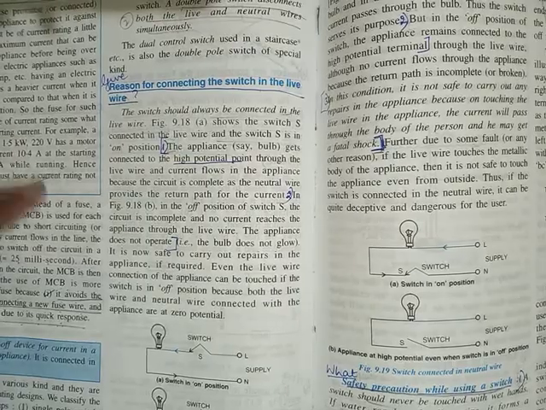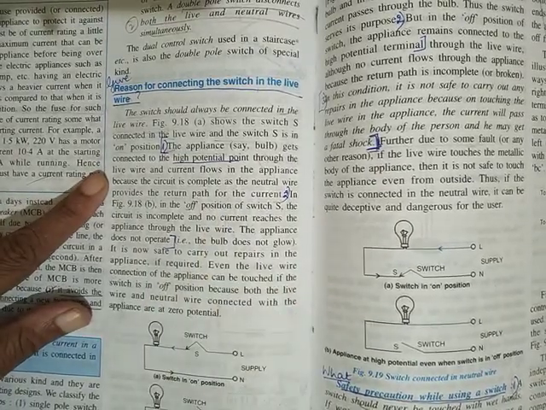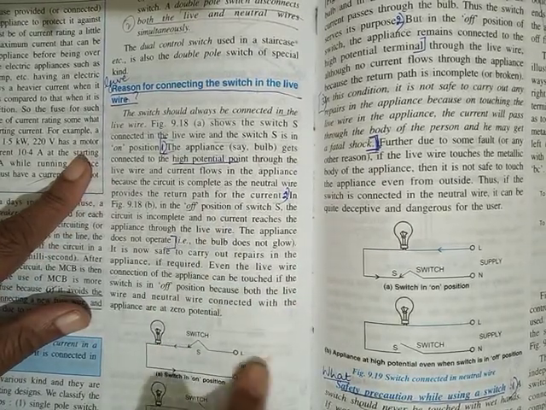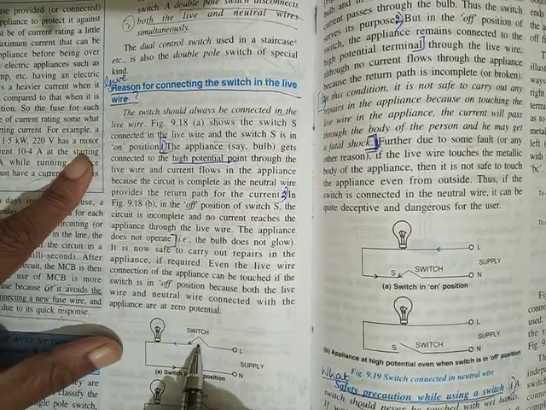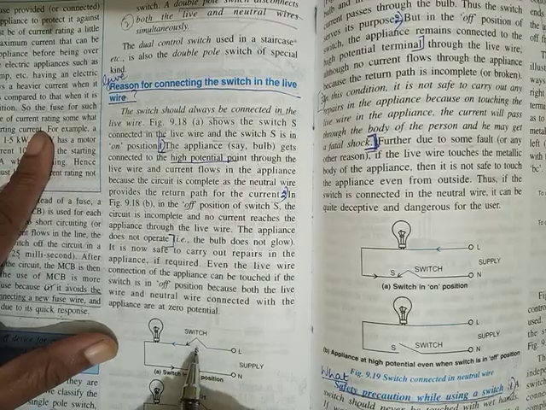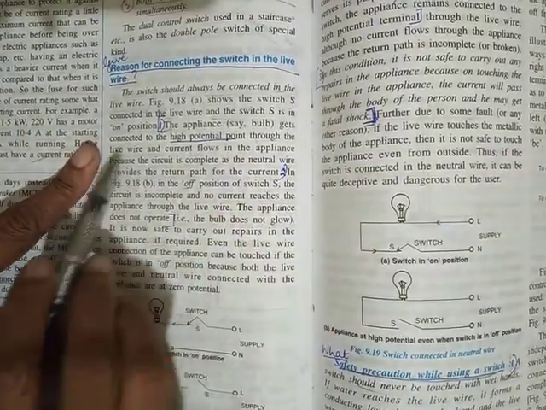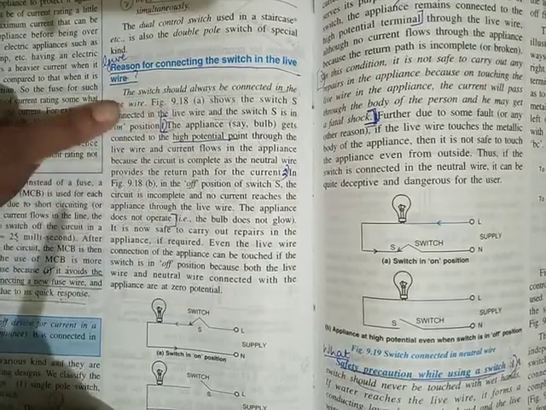Okay, why should it be connected in the live wire? Because live wire is at high potential and current enters through this. So if you put a switch here, then only it will help in cutting off the current when you keep it off. Okay, mark these points. Give reason for connecting it in live wire.